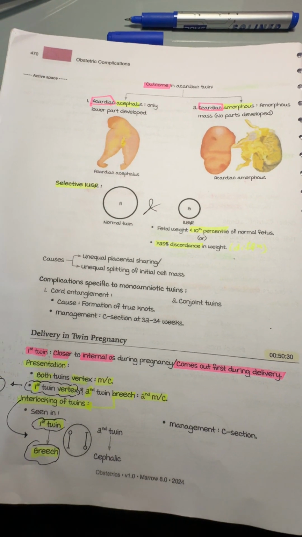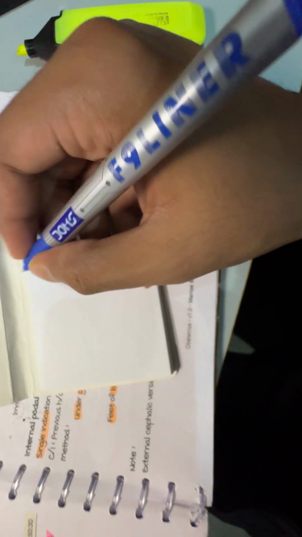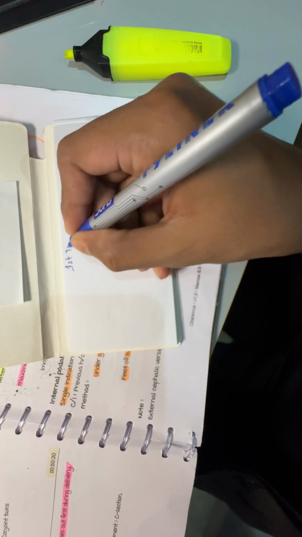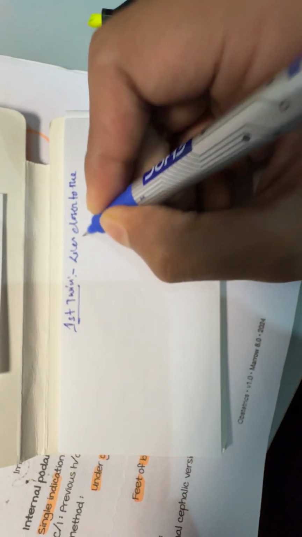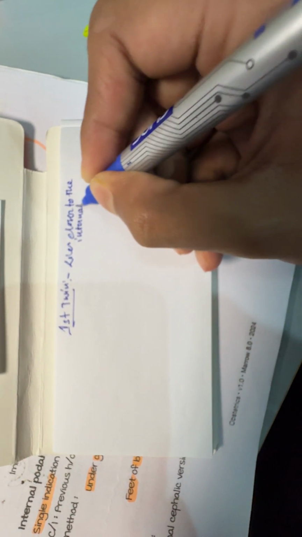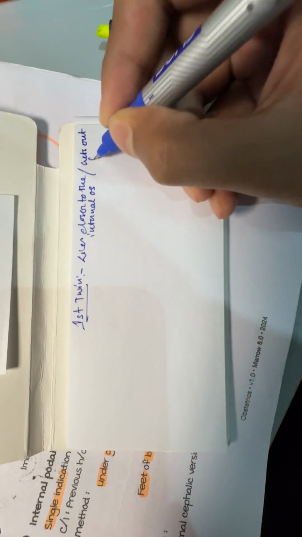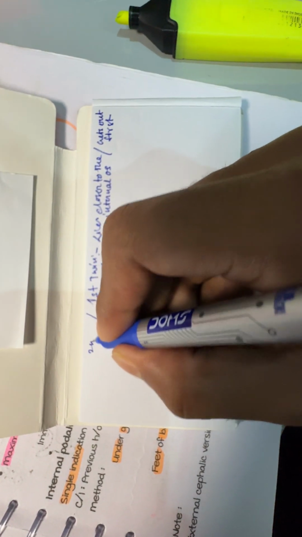Now, regarding delivery in twin pregnancy, I'll explain here. Delivering a twin pregnancy basically depends upon the first twin. The first twin is the twin that lies closer to the internal os and gets delivered first. Consequently, the other will be the second twin.